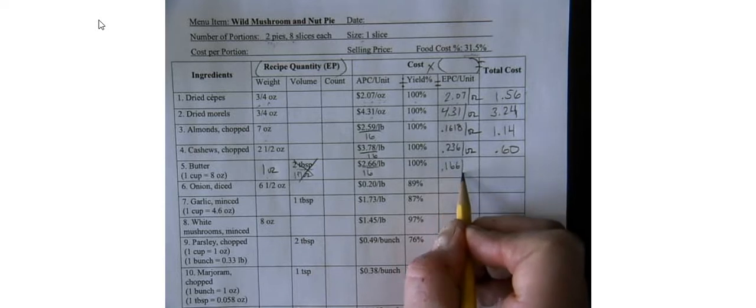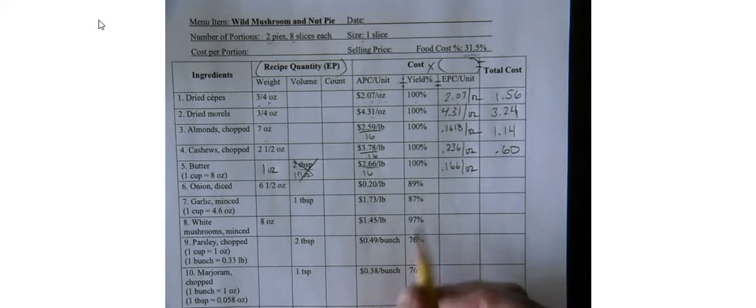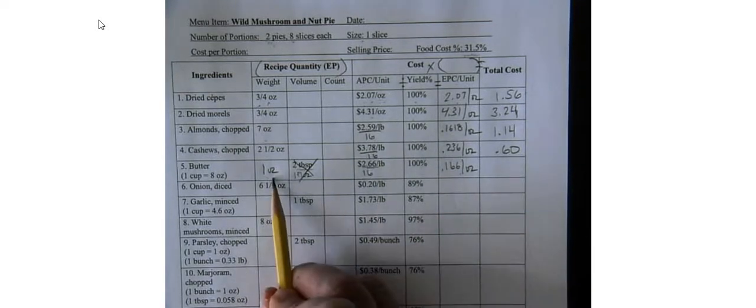I'm still going to divide this by 16 ounces with 100% yield, and I get a cost per ounce of 0.166 per ounce. Cost per ounce times ounces, 17 cents for the butter. All right, moving down to the onions.